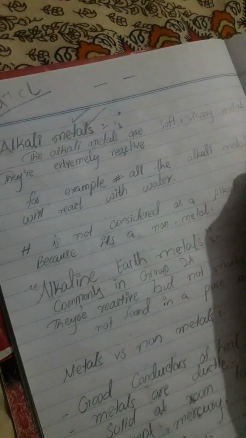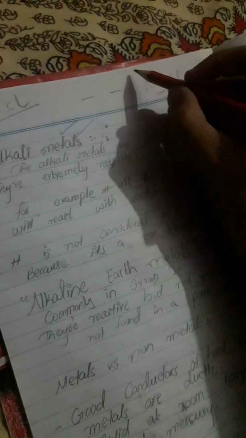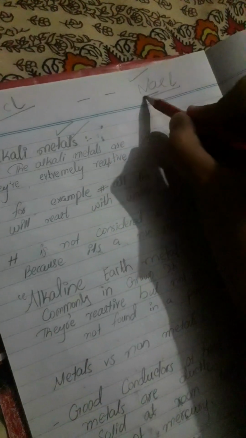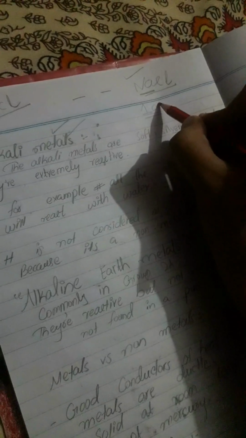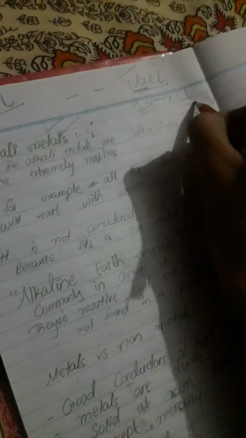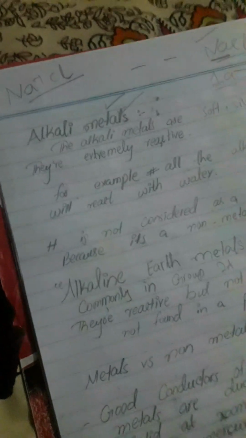The alkali metals are soft silvery metals and they are extremely reactive. Take an example of NaCl, right? So this is a reactive metal. Na in this is a reactive alkali metal. This basically means this is from our first A group and it can eventually react with any non-metal such as chlorine, right? So this is how you classify and actually recognize an alkali metal.